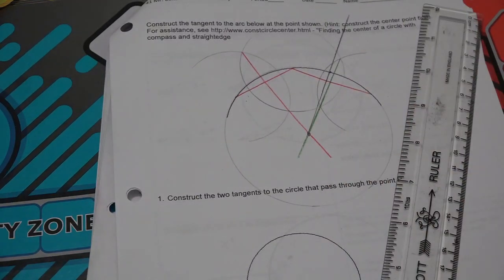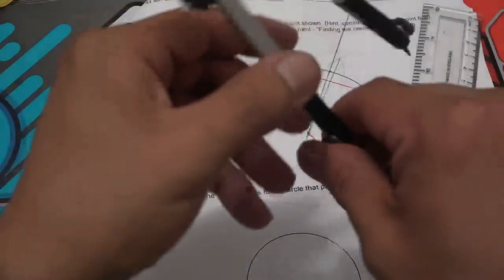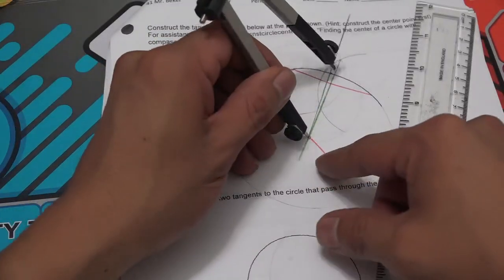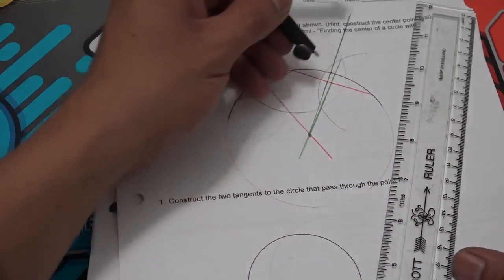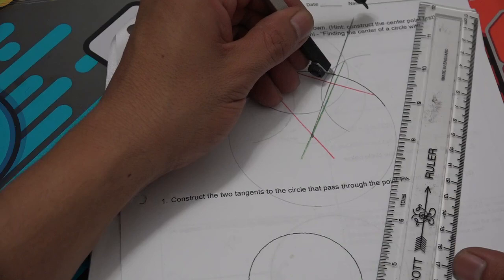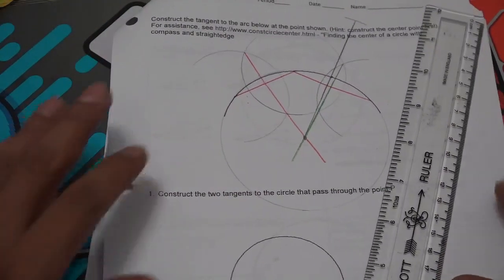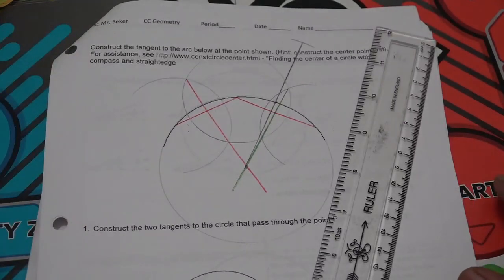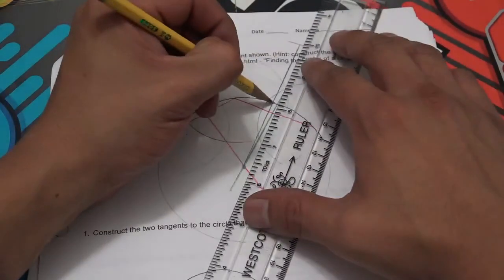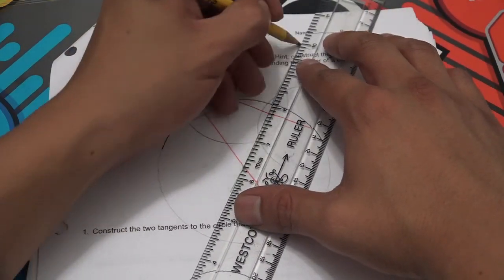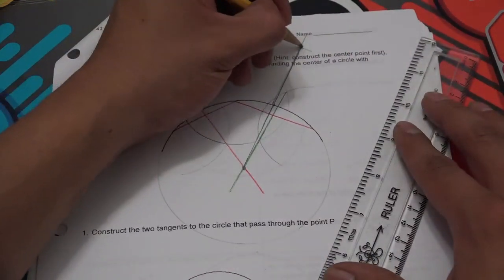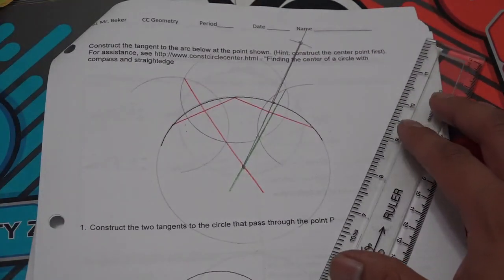Hopefully I did it long enough. All I need to do now is go from the center to the radius. Boom, I did. You have to do the same thing over here. Just perfect, but I'm going to extend my segment a little more. So I extended. This is the other point.